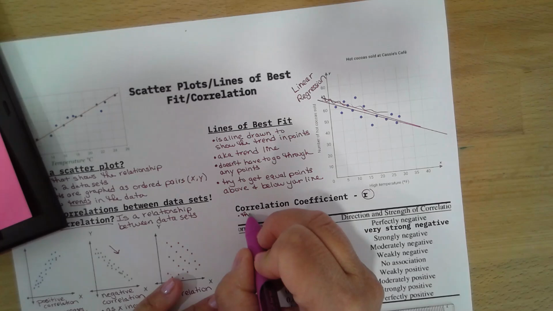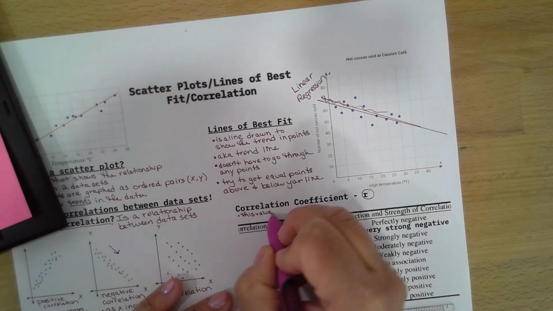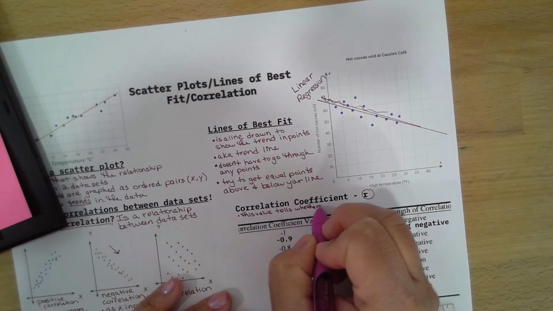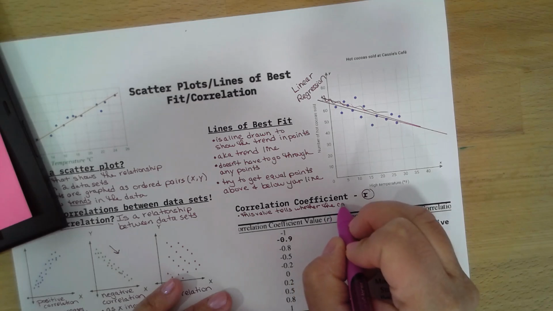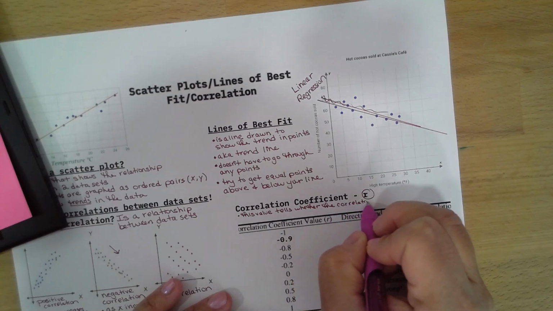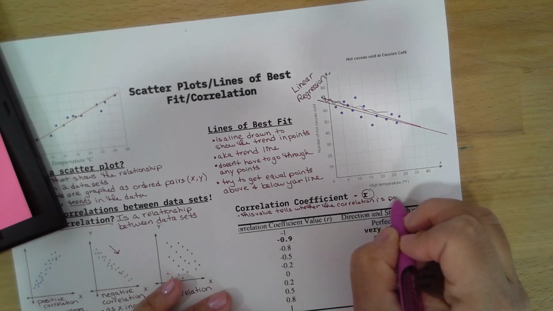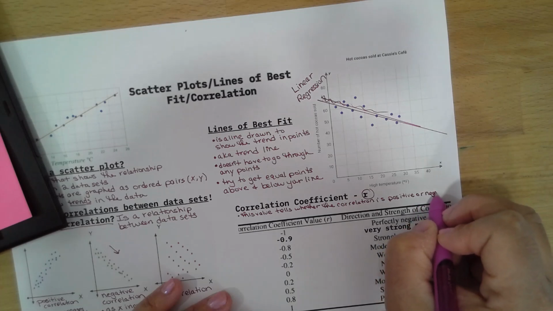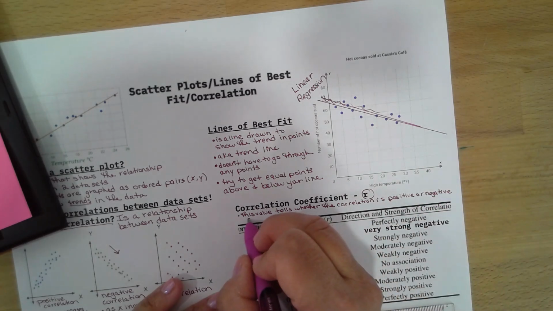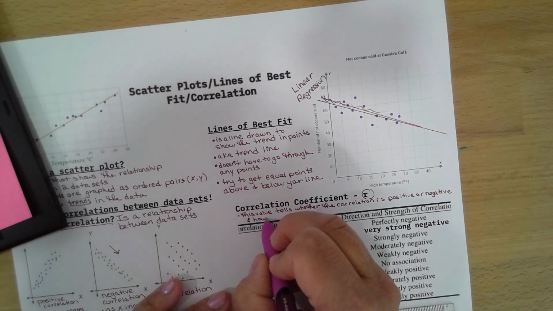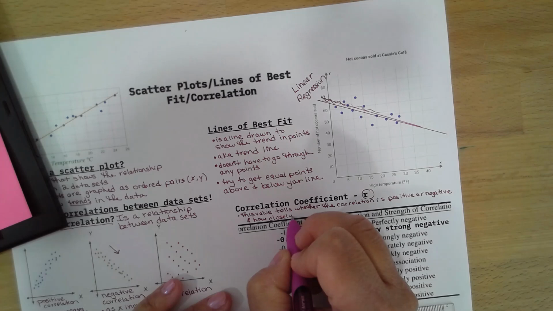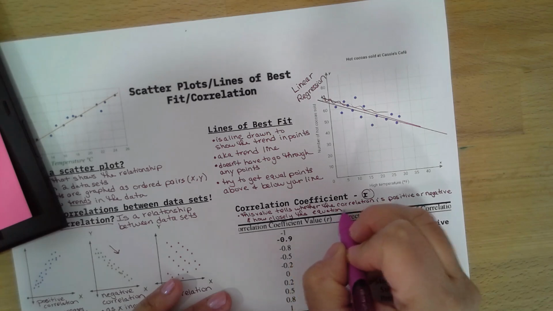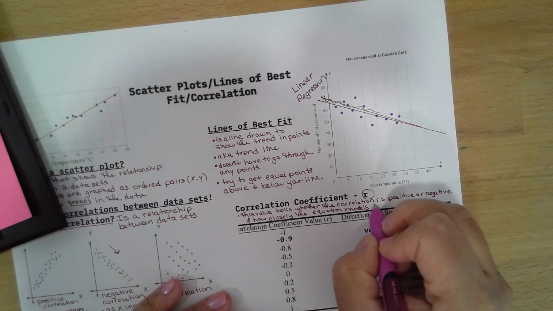So this value tells whether the correlation is positive or negative, and how closely the equation models the data.